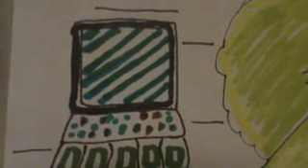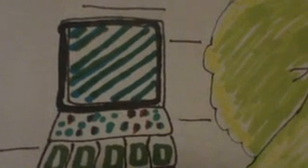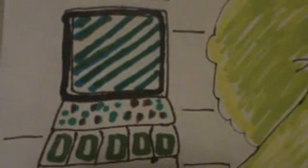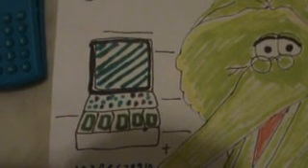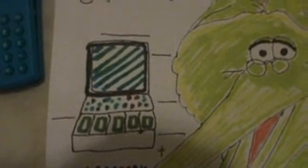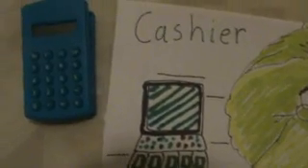You've got the register, along with the computer monitor screen, or it could be the checkout screen, and a few buttons. Some people may look at them as entry keys or whatever. But right here is also the calculator. And what you see right here is a chart that I came up with for the Big Bird Cashier.